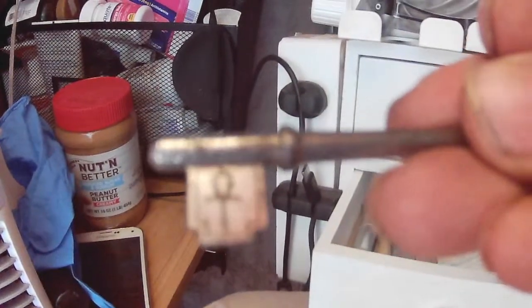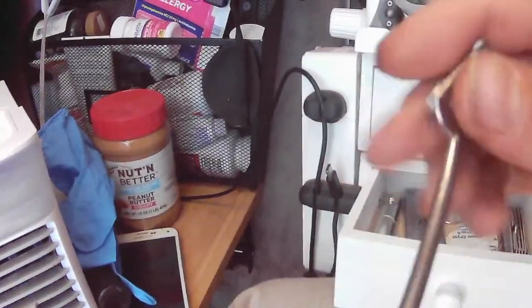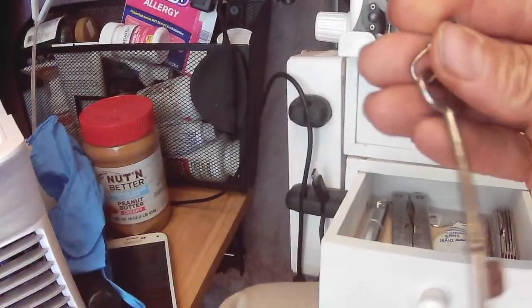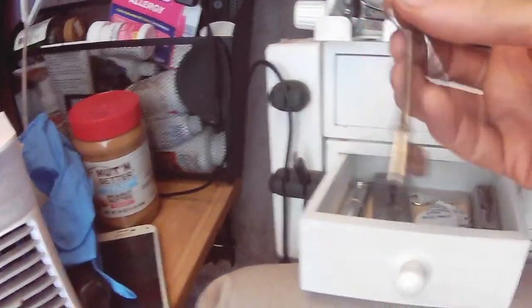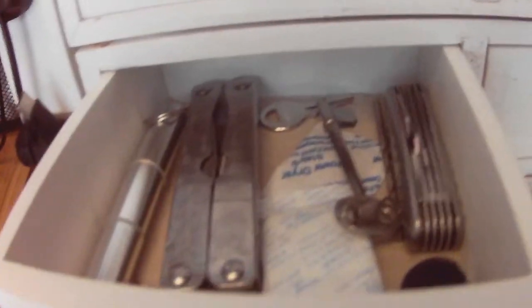I carved the little Egyptian cross into it. Oh, you can see it there. I got this back in the 80s. I've hung on to it. It was a key for an old building. I'm not sure what else is in there.